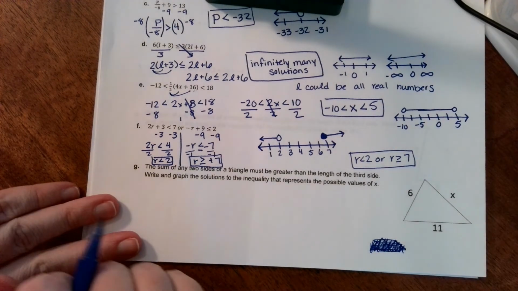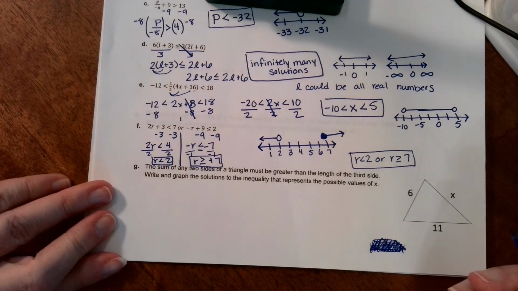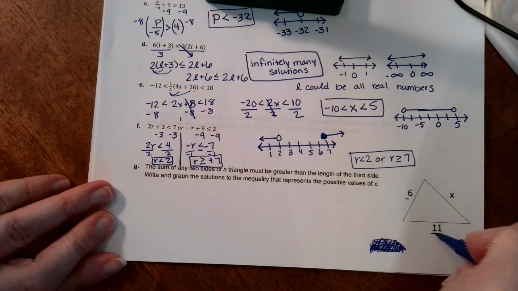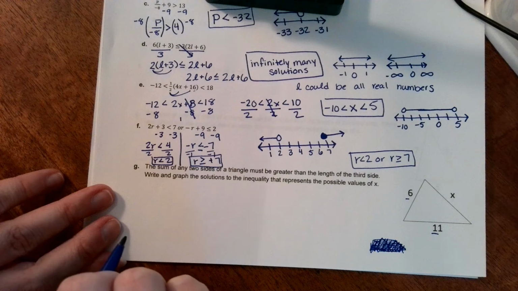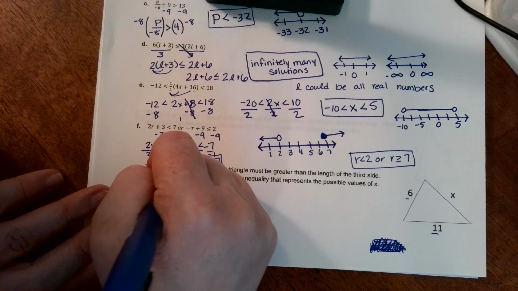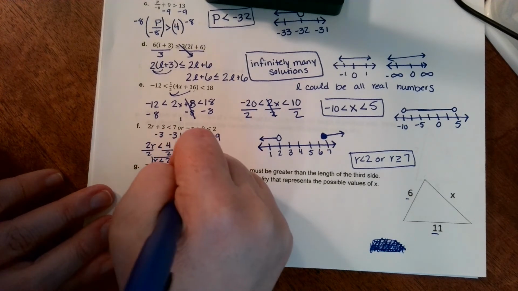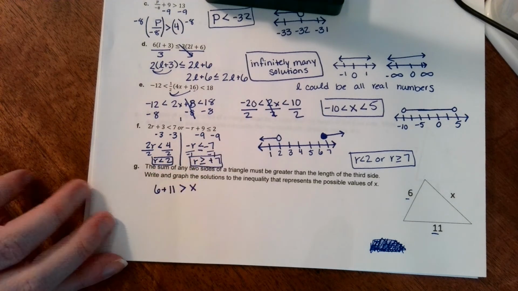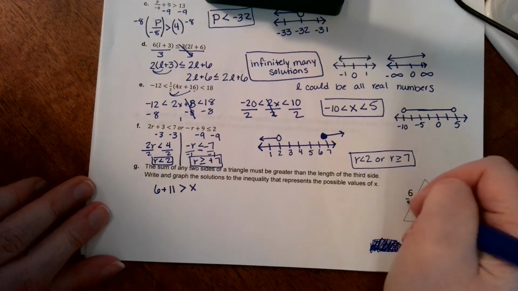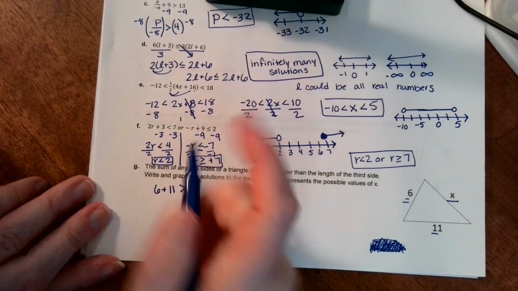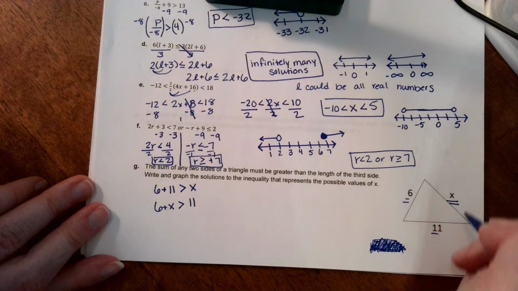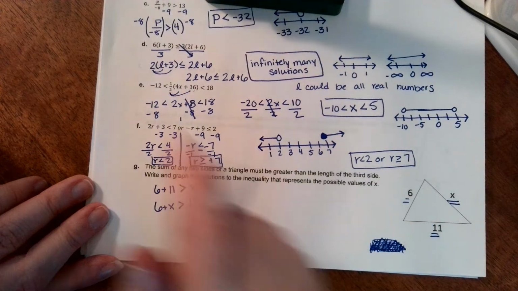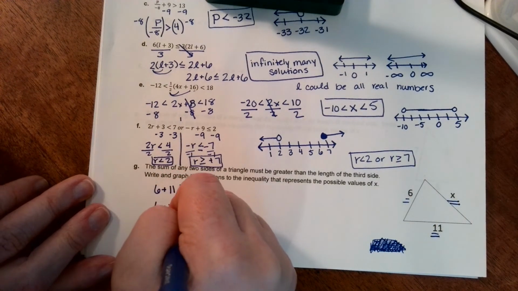Okay. So we have a couple of things to notice. We know that these two sides added together have to be greater than this. So 6 plus 11 has to be greater than x. Then this side and this side have to be greater than this side. So 6 plus x has to be greater than 11. And this side and this side have to be greater than this side. So 11 plus x has to be greater than 6.